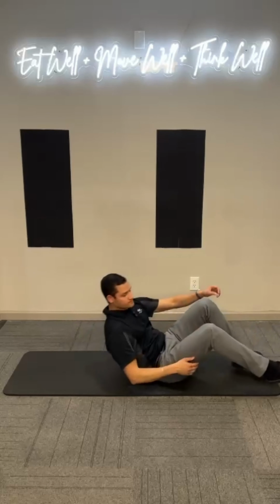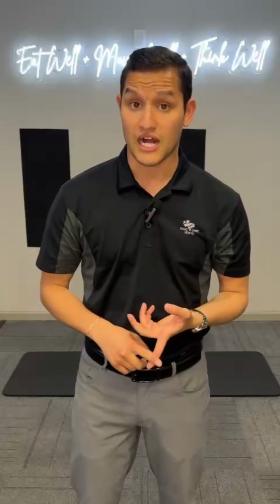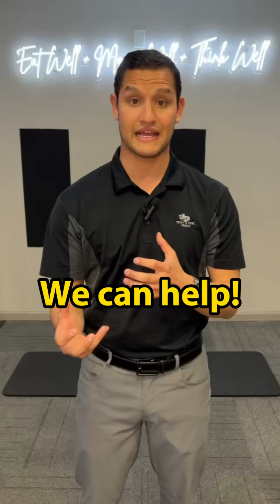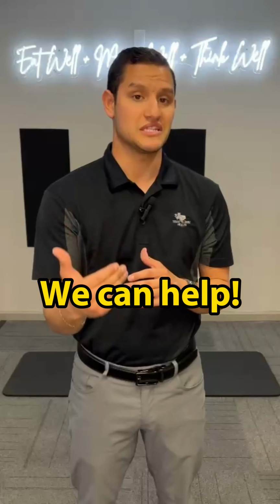Now, this is a simple exercise, more of a warm-up, something to do before you start getting into maybe doing squats or deadlifts or something where you're engaging a lot of those muscles down there. It's something to make sure you're loosening up everything. But this is not something that's going to take care of a lot of the pain. It's not going to take care of it where it's gone completely. It will help alleviate it.